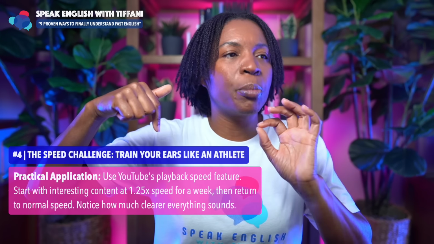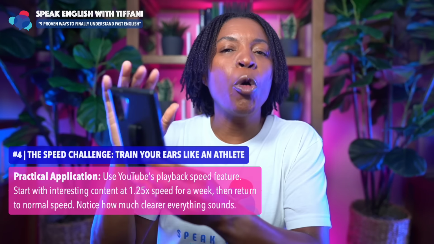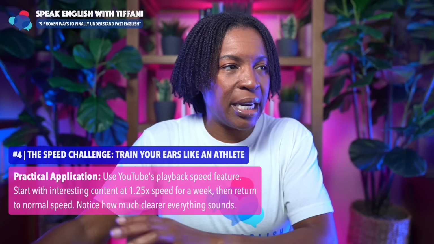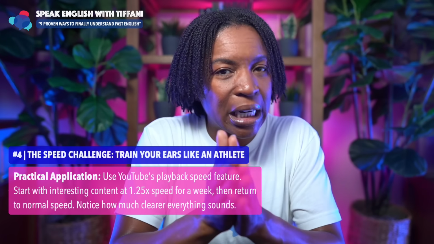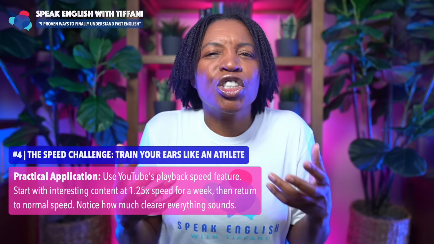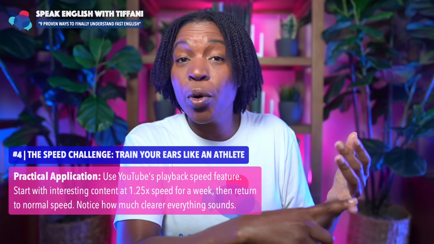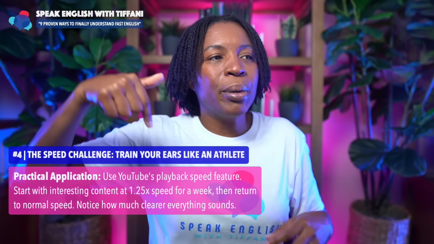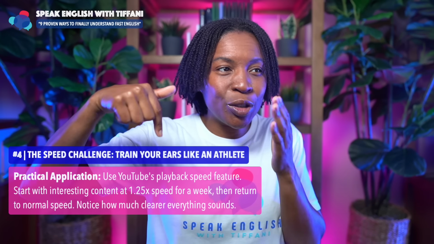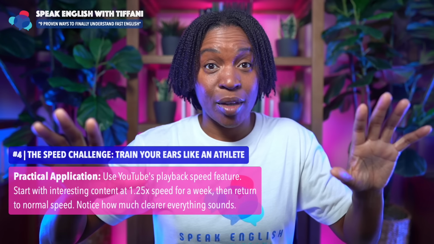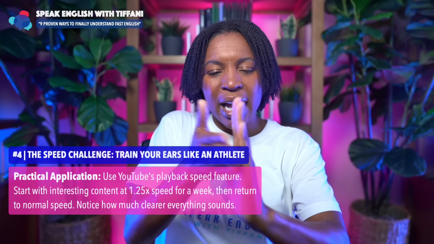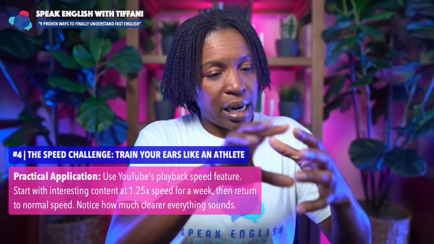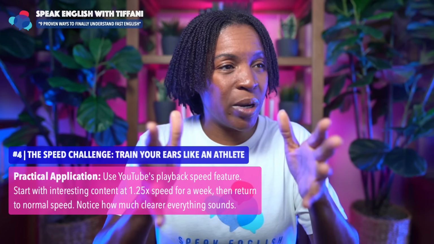Use YouTube's playback speed feature. When you open YouTube on your phone, there's going to be a way for you to change the speed. So, start with interesting content, something you actually like. If you're interested in sports, watch a video about sports. If you're interested in art, watch a video about art. But start the content at 1.25 speed for a week, right? Just 1.25. Normal is 1. Increase it just to 1.25 for a week. Watch the content at a little bit of a faster speed for a week.